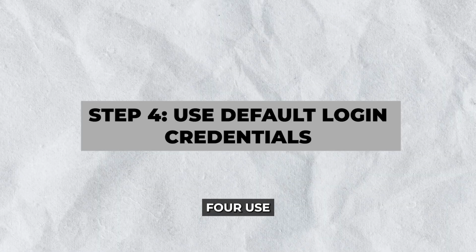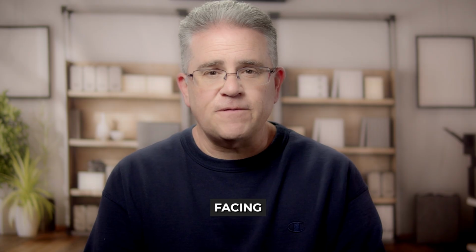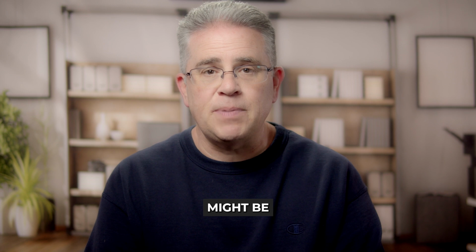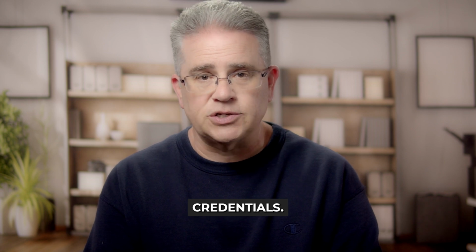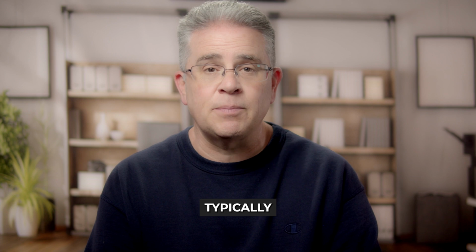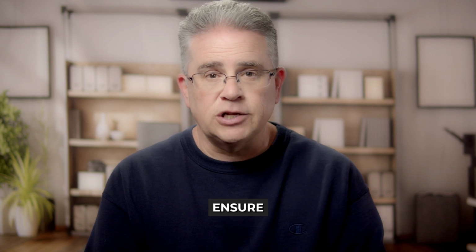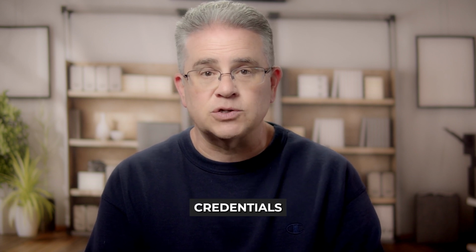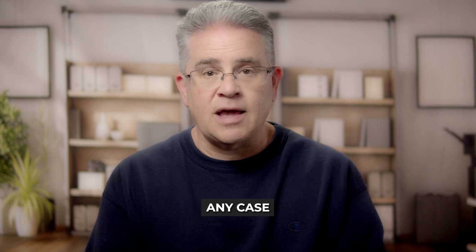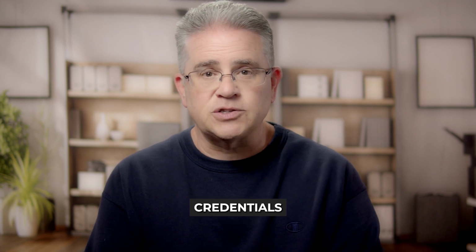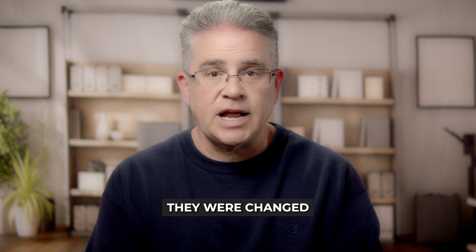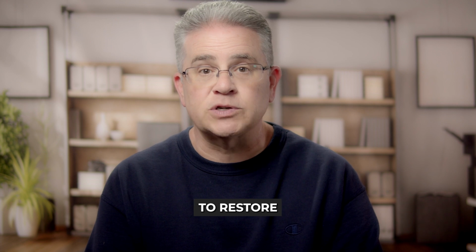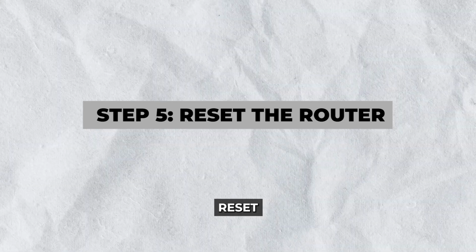Step 4. Use default login credentials. If you're facing trouble logging in, you might be using incorrect login credentials. The default username and password for TP-Link routers are typically admin for both fields. Ensure that you're entering these credentials correctly, paying attention to any case sensitivity. If the default credentials fail, it's possible they were changed and you'll need to reset the router to restore default settings.